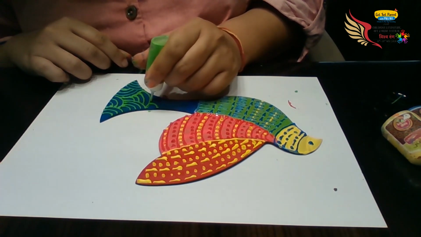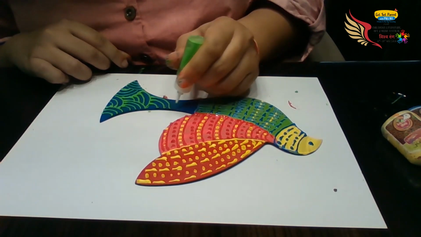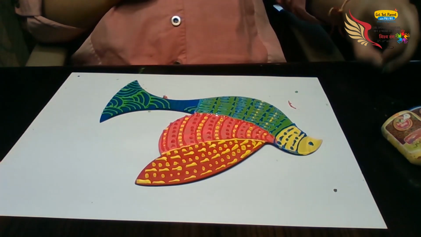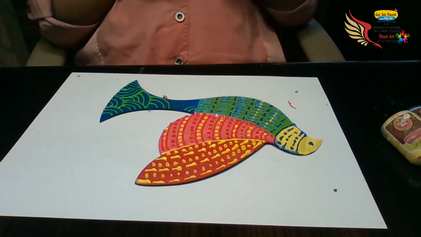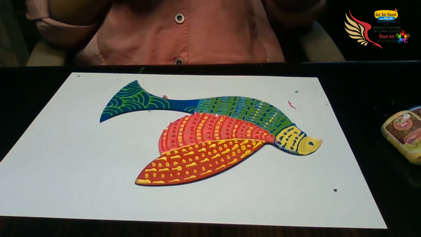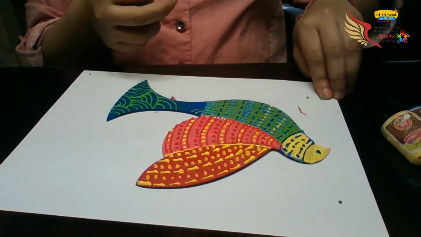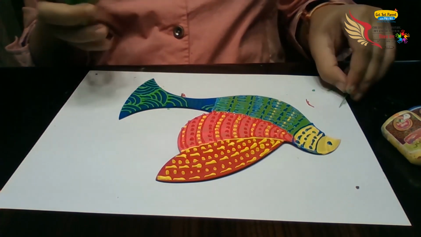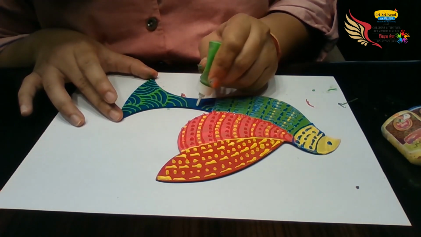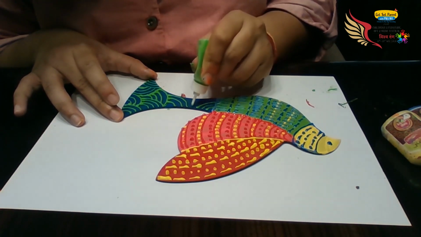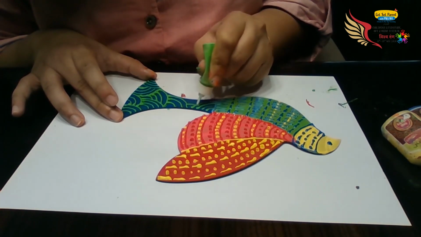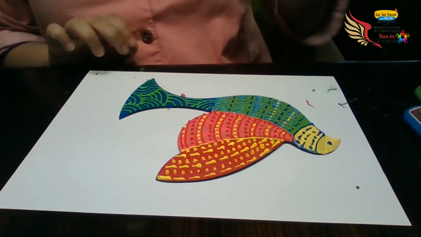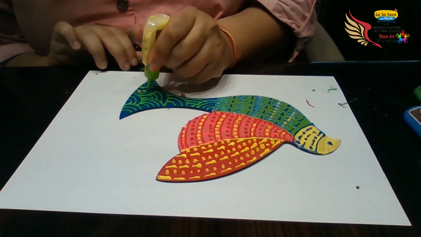You have to be very patient, you have to do it very slowly and calmly. And this, and then we can fill it in with some dots.